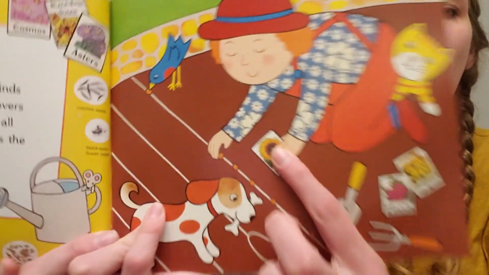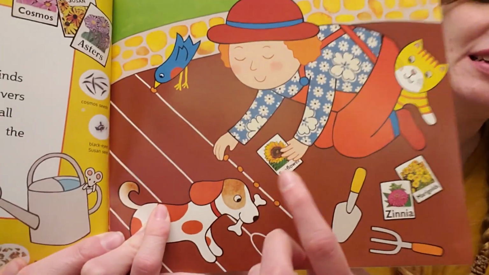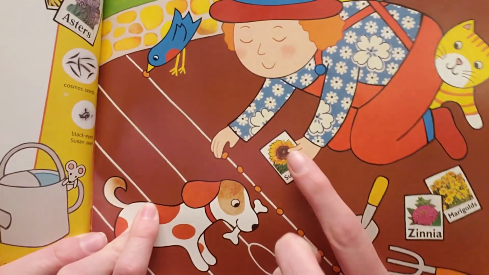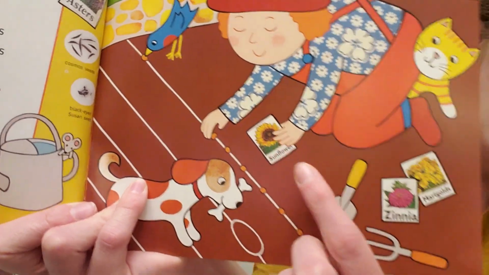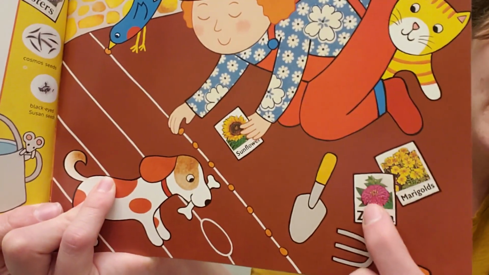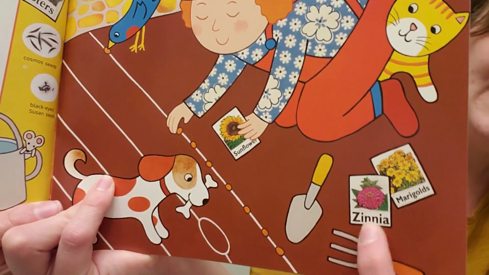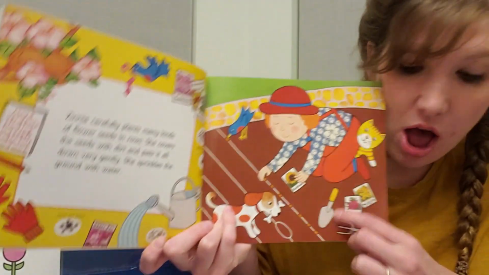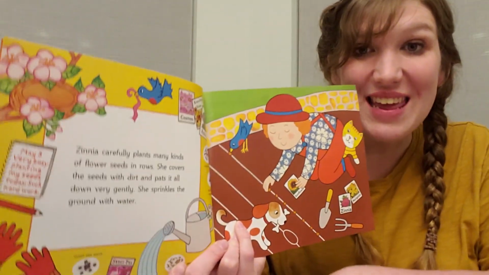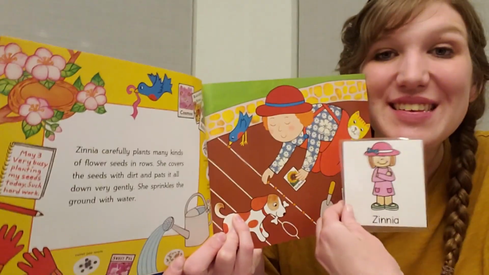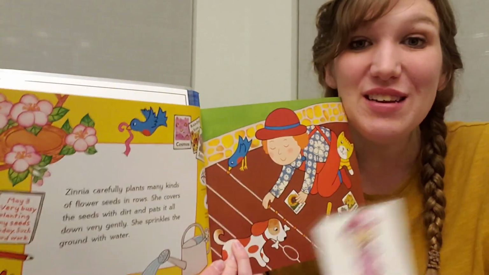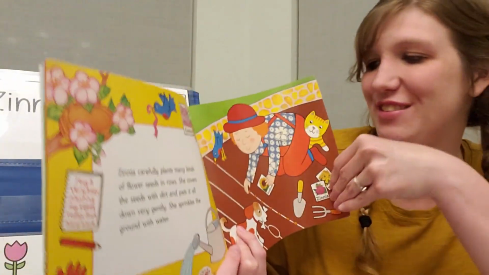Let's see, what kinds of seeds is she planting? There's a clue in the illustration. Yes, sunflowers. We also see another seed packet here named Zinnia. So, Zinnia must also be the name of a flower. She's named after a flower. No wonder she loves gardening so much.